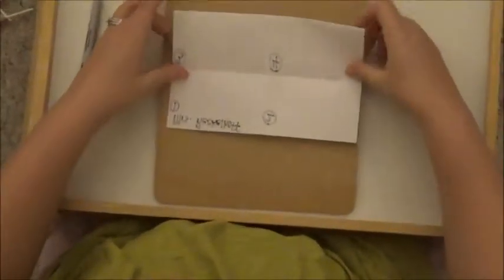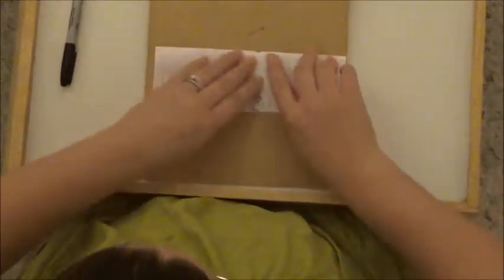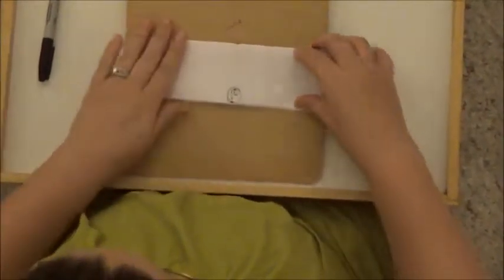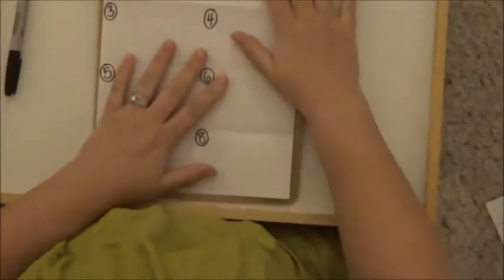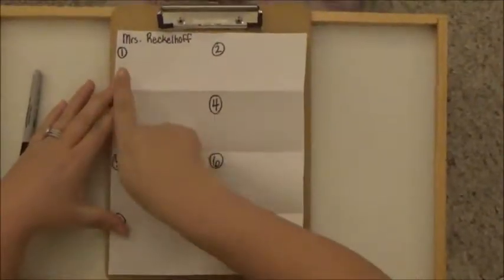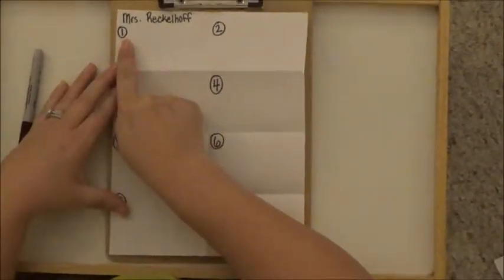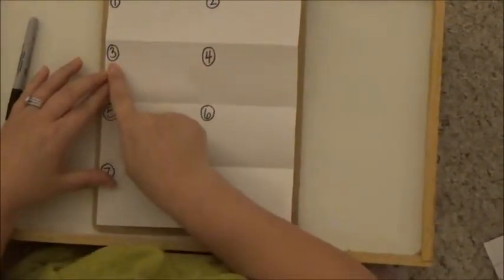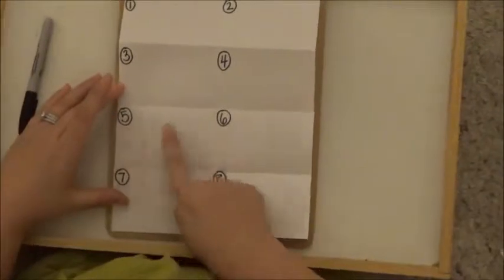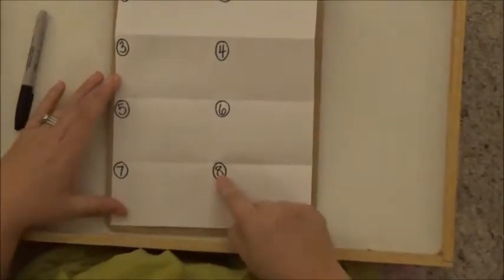Now you're going to fold it again, and then make it smaller by folding in half there. Then you're going to open up and you're going to number all of your spaces. Start in the upper left corner with 1, go over to 2, and then go down 3, 4, 5, 6, 7, 8.